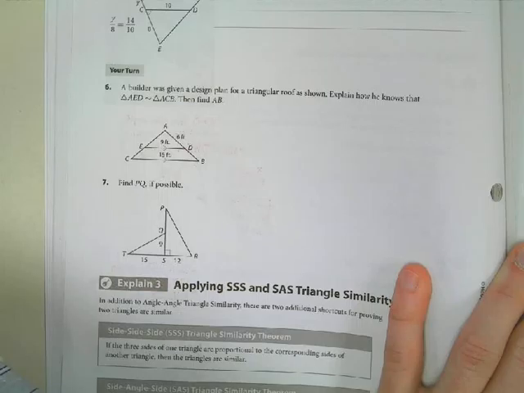ED and CB are parallel, so that means that angle D and angle B are congruent. You can say AED and ACB will be congruent, and ADE and ABC. Yeah, so you can use angle similarity. Okay, you definitely want to check to make sure the two triangles are similar first, before you start trying to answer stuff.